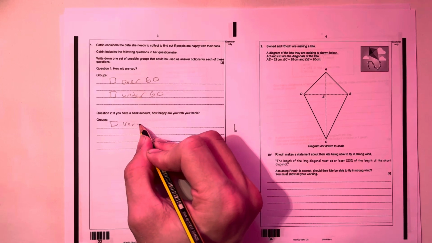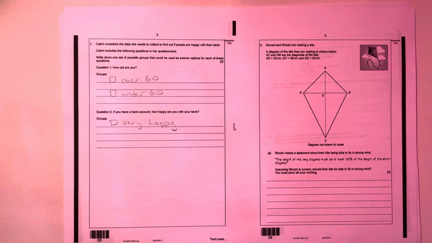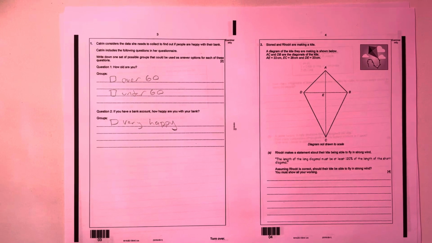Question 2, if you have a bank account, how happy are you with your bank? Very happy would be an appropriate one. And then if it asks for something a bit more full, you would say something like happy, intermediate, don't care, not happy, and very unhappy, something like that.